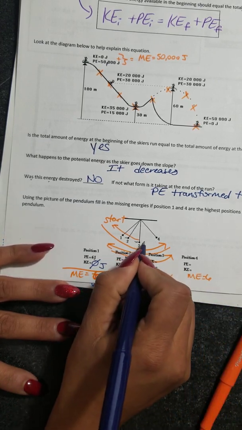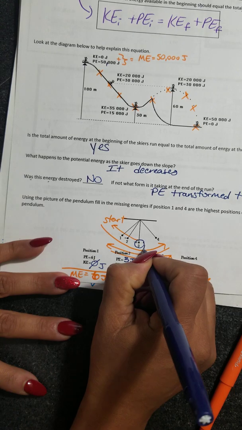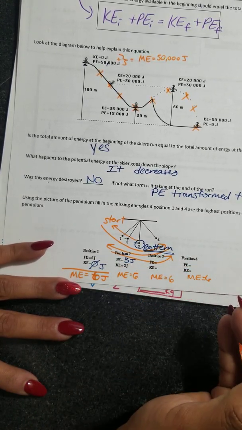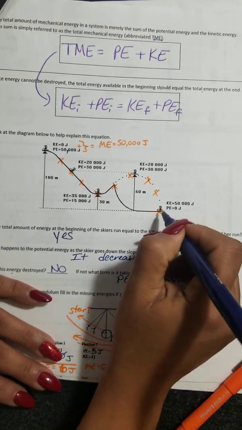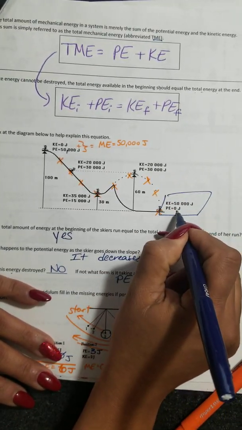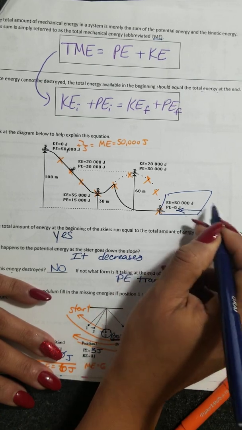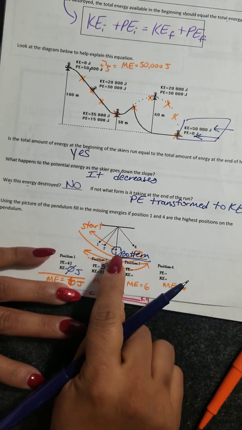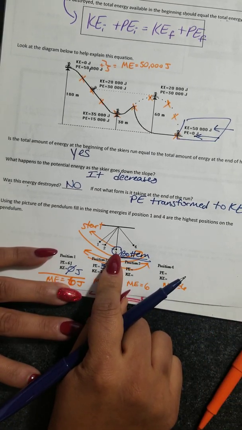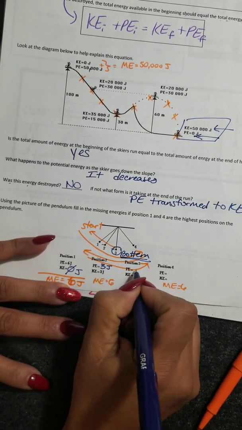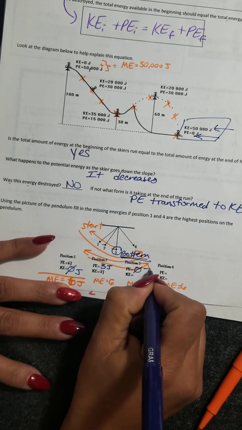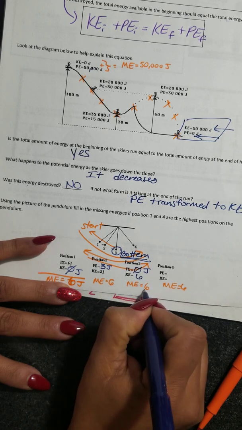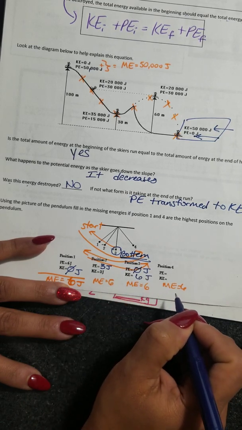Now, at position 3, which is over here at the bottom, look at this bottom, the PE is 0, and all of the ME is being transformed into KE. This is considered to be the lowest point. So in that case, the PE is 0 joules at the bottom, and all of it must be KE because it has to equal 6 joules of ME.